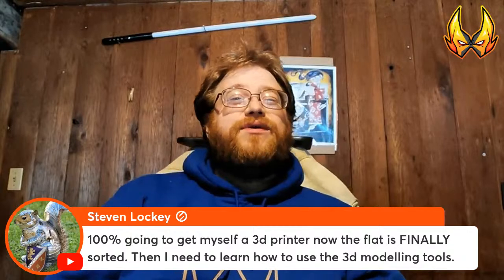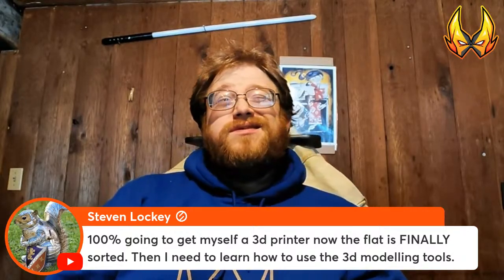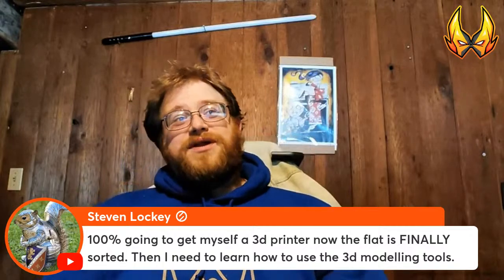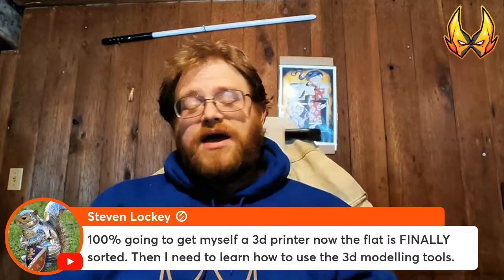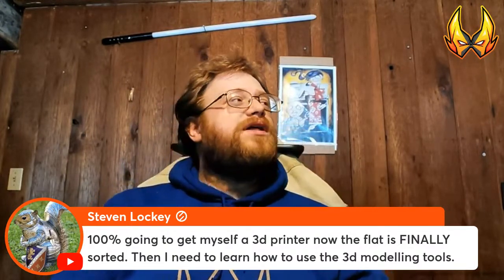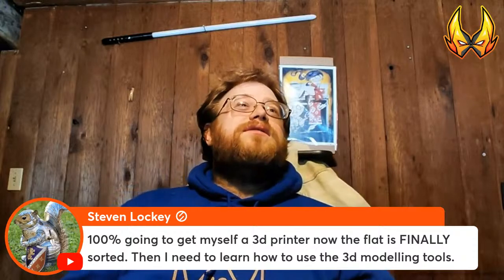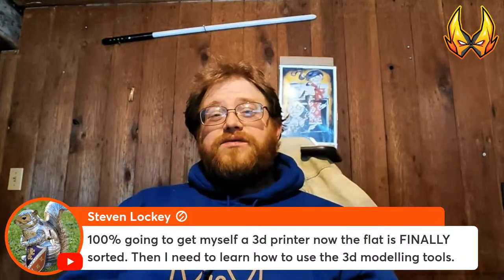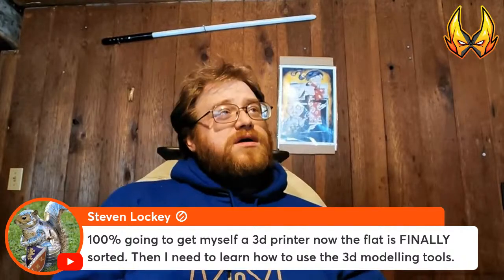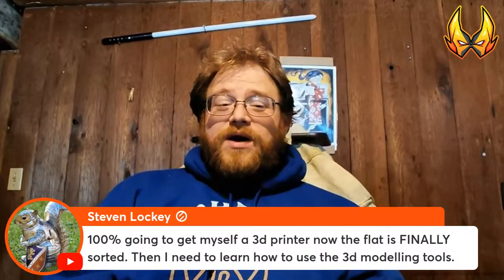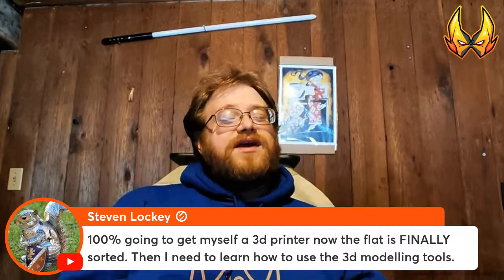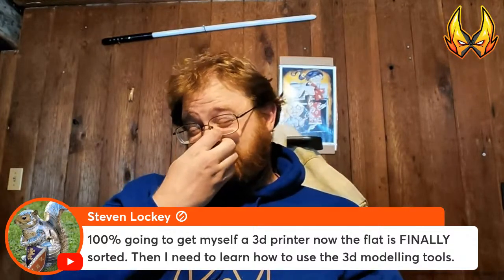You don't have to know how to use 3D modeling tools. You really don't. There's plenty of files out there, but if you want to model, absolutely. One of the things you can do to get started is, if you know how to use Blender, you can do that. The Bamboo Labs website has a lot of easy 3D modeling tools, and their software is pretty decent.